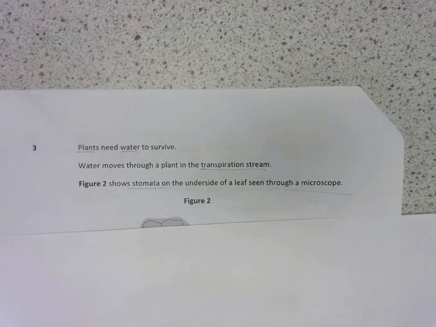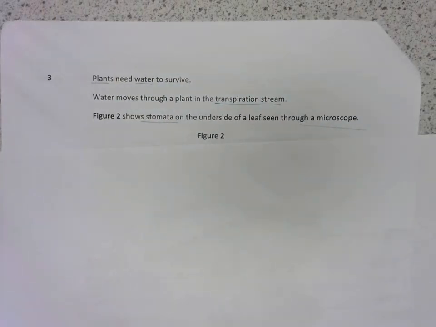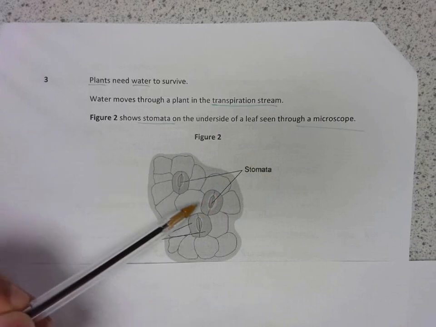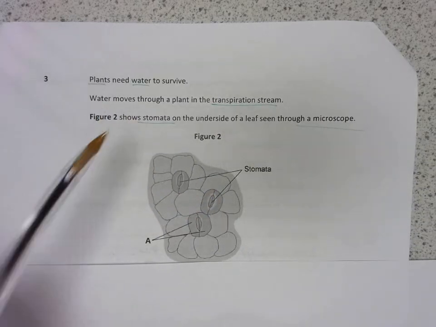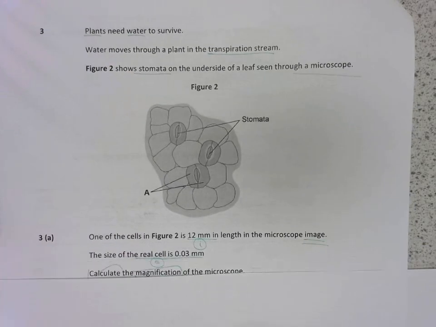Question 3. Plants need water to survive. Water moves through a plant in a transpiration stream. Figure 2 shows stomata on the underside of a leaf. So these are the stomata, the holes between the guard cells. We'll learn more about this in more detail later on. But the important thing here is about magnification.